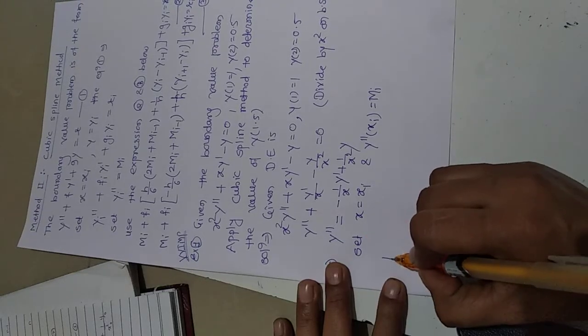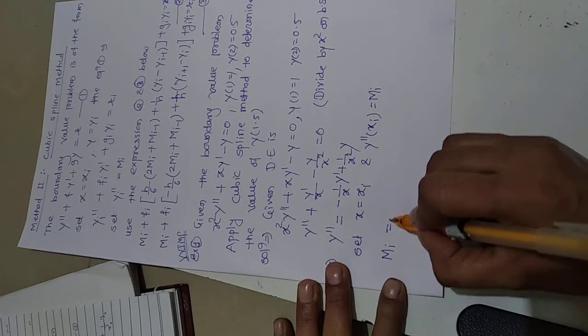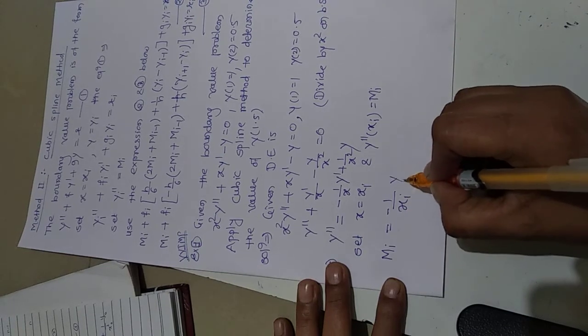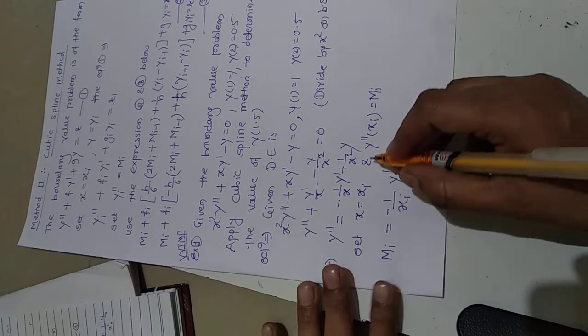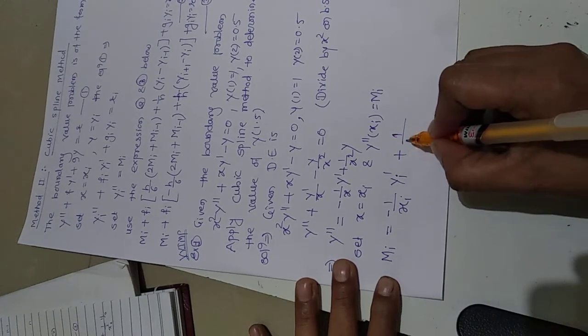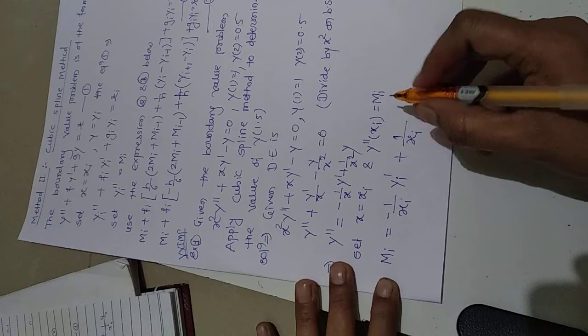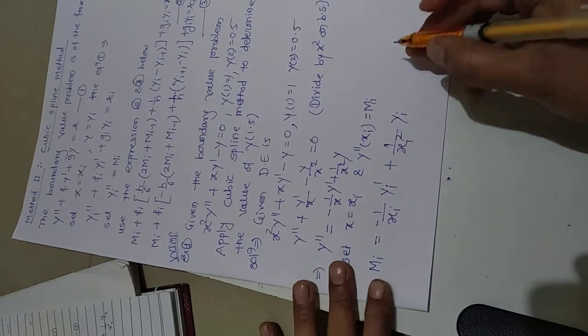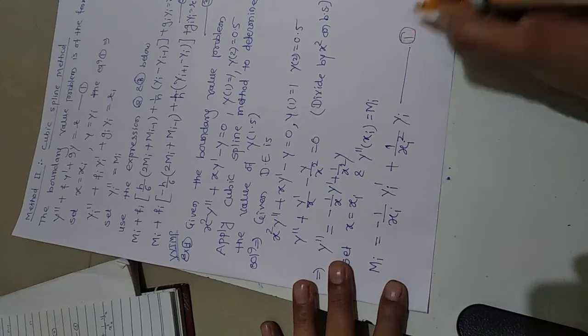Then we get mi is equal to minus 1 upon xi yi dash plus 1 by xi square yi. That is equation number 1.